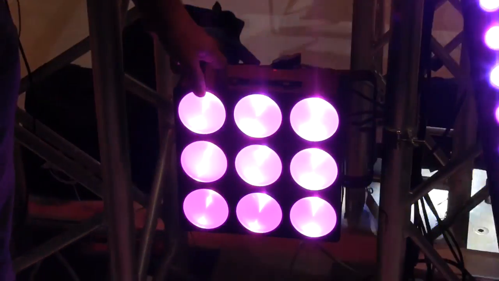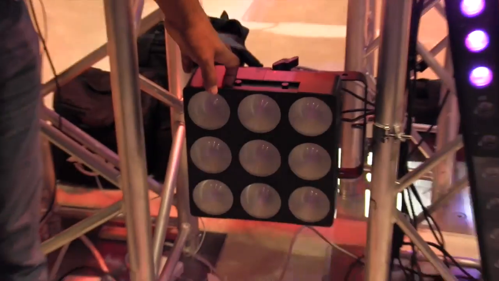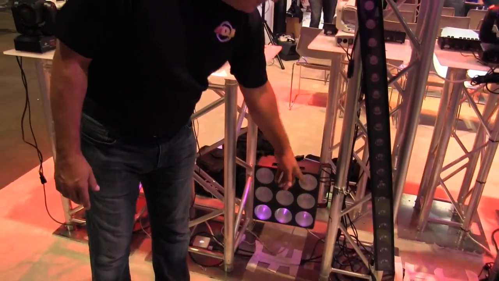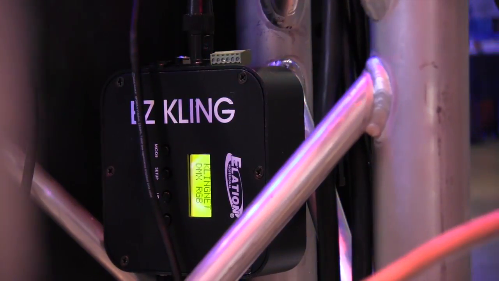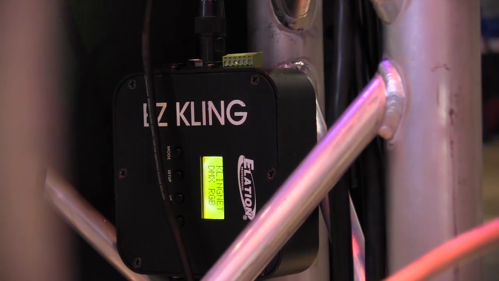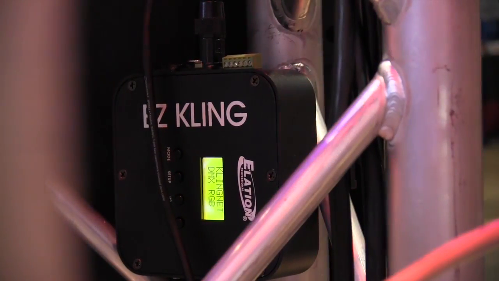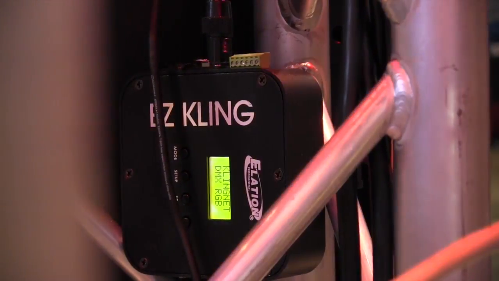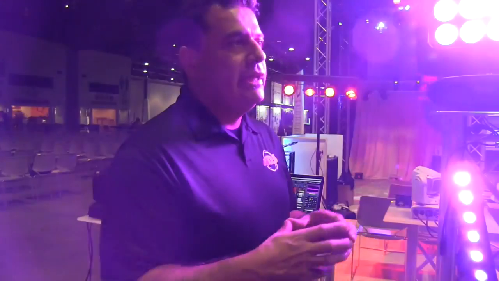This one does not have the Kling-Net capability built into it, but since it's pixel mappable, we use a little box called the Easy Kling, which allows us to communicate with the software, and then from that box we go DMX out into these products that don't have the Kling-Net built into them, but we can pixel map them via the Easy Kling box.